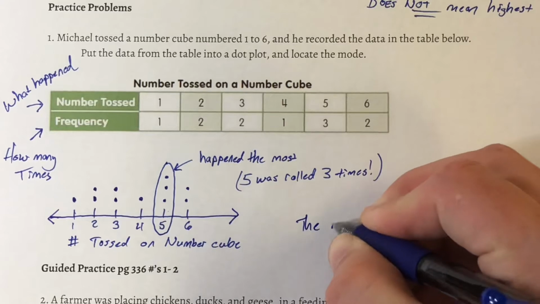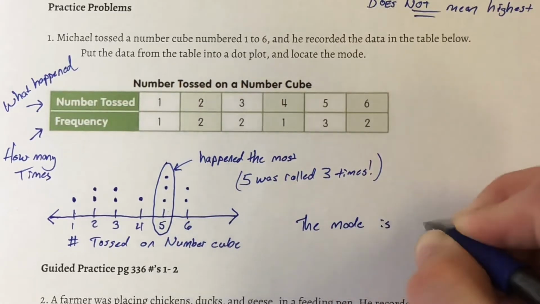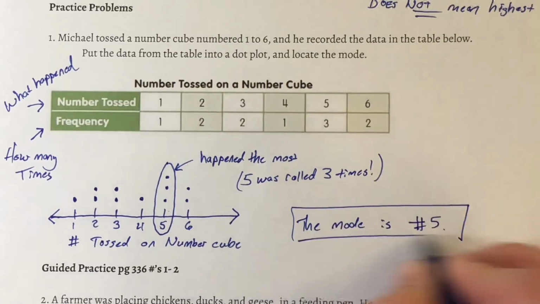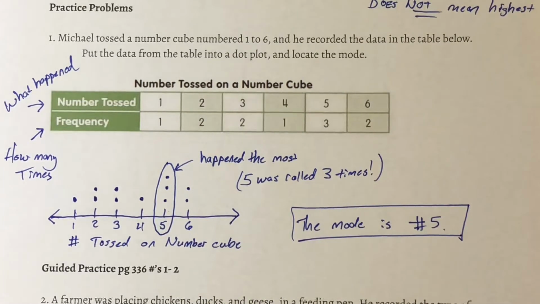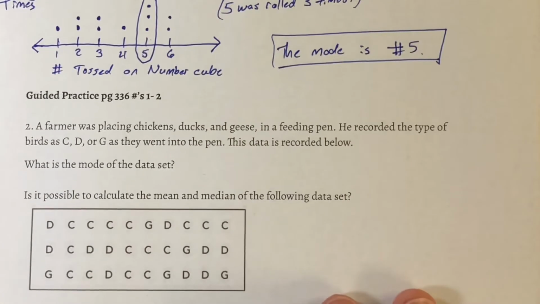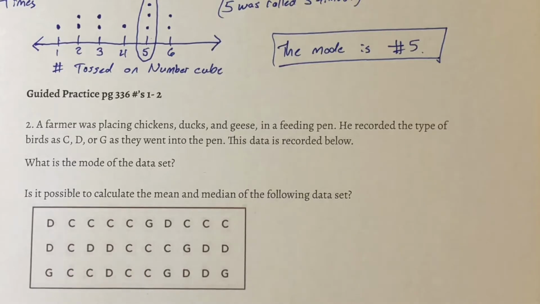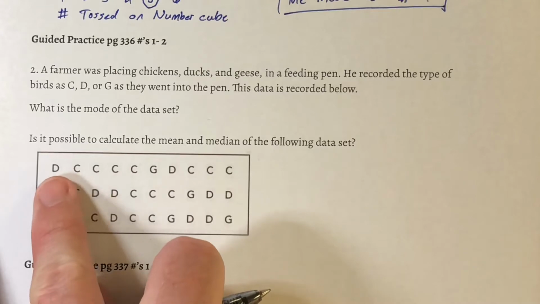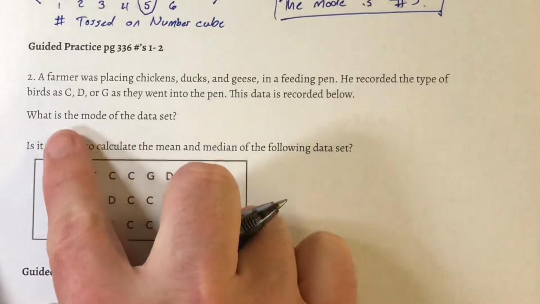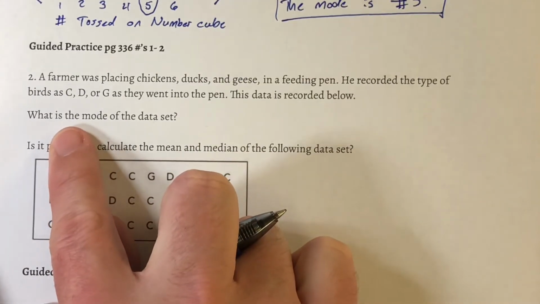So the mode is number 5, because 5 happened the most. Next example. A farmer was placing chickens, ducks, and geese in a feeding pen. He recorded the type of birds as C, D, or G as they went into the pen. This data is recorded below. So here's his data: a duck, chicken, chicken, chicken, chicken, goose, duck, chicken, chicken, chicken, duck, and so on. First, what is the mode of the data set?